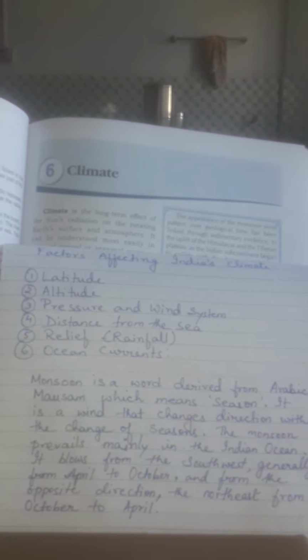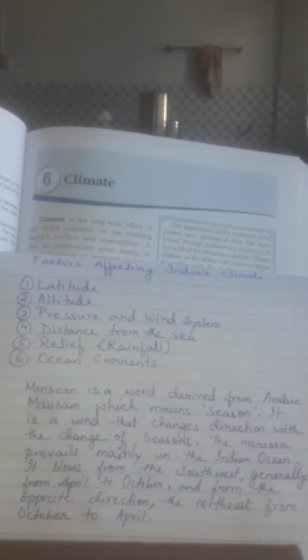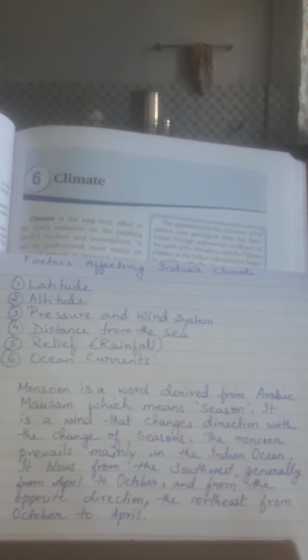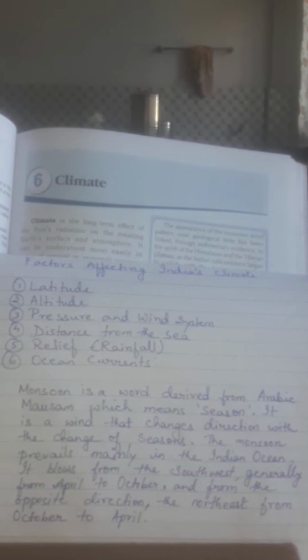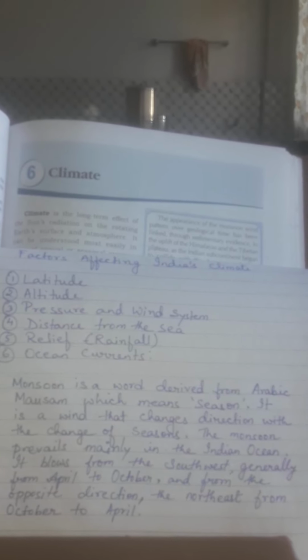Ocean currents, again we will be dealing with the warm ocean current and the cold ocean current. Next comes the monsoon. Now what is monsoon? It is a word derived from Arabic mawsum, which means season. It is a wind that changes direction with the change of season. The monsoon prevails mainly in the Indian Ocean. It blows from the southwest, generally from April to October, and from the opposite direction, the northeast, from October to April.